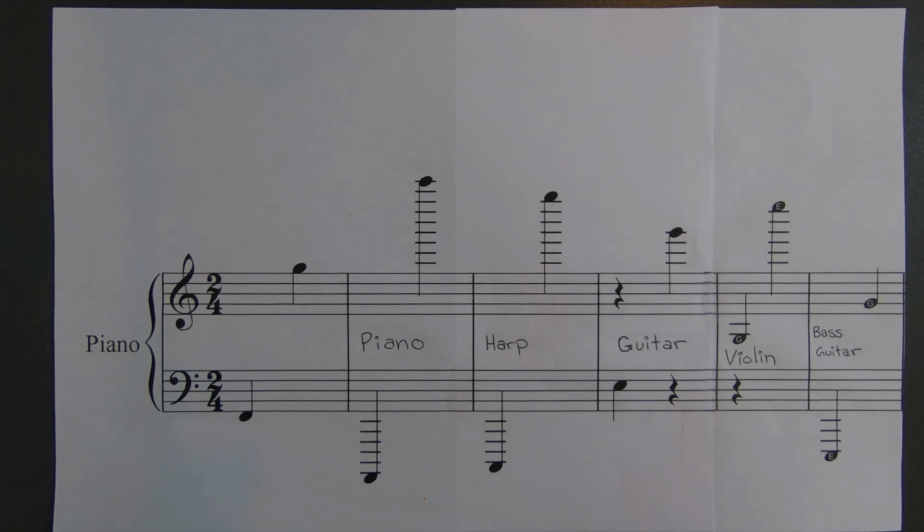Today, we'll be going over something called ledger lines. Now, unfortunately, ledger lines, even when you've been playing music for like 50 years, still can be a little bit tricky. But there's kind of ways that musicians have simplified them a little bit.